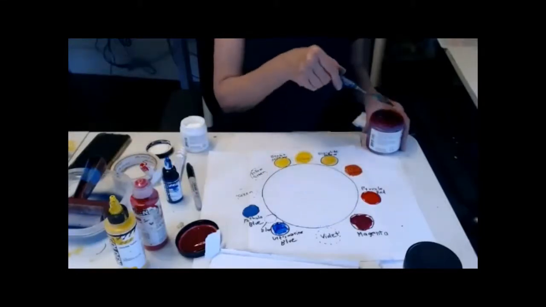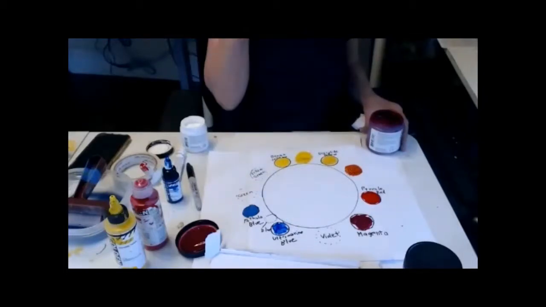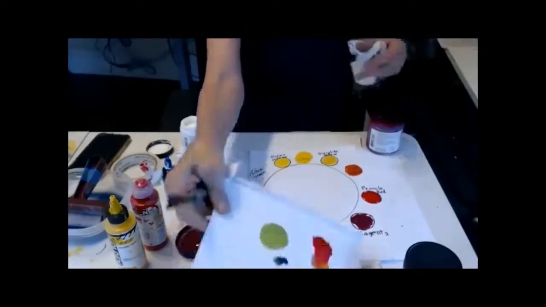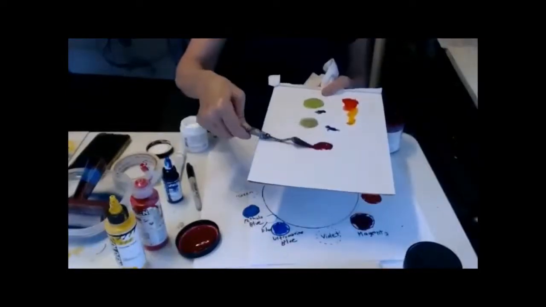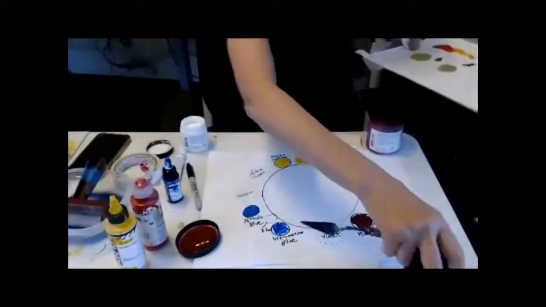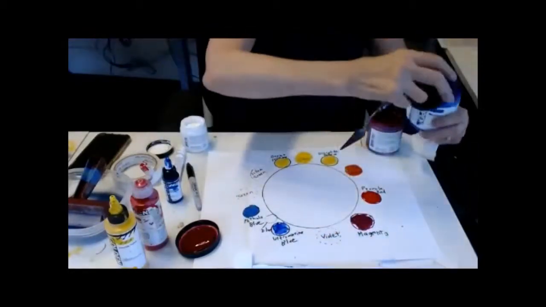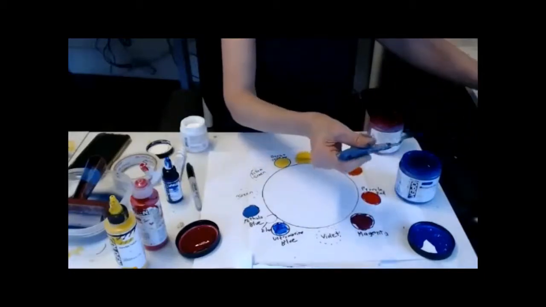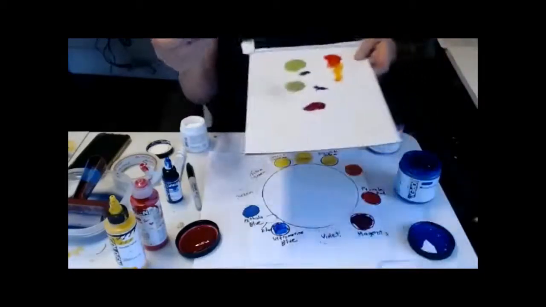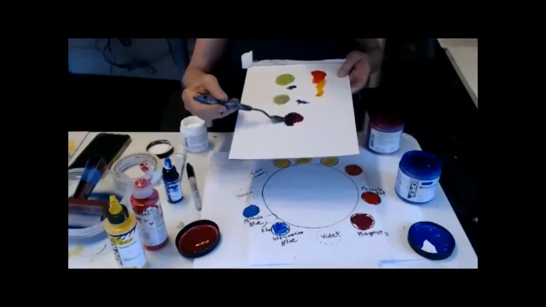And then also, how would I make violet? I would take a little bit of my magenta and I would mix it with my ultramarine blue. So let's do that. Let's put that on my color palette here and take a little bit of the ultramarine. You also could use phthalo blue if you wished to make a violet. You'll still get a beautiful violet. Either one will do that.